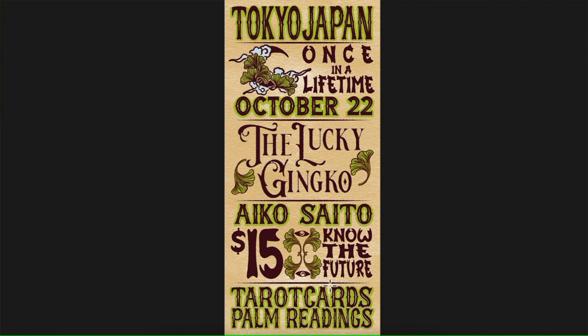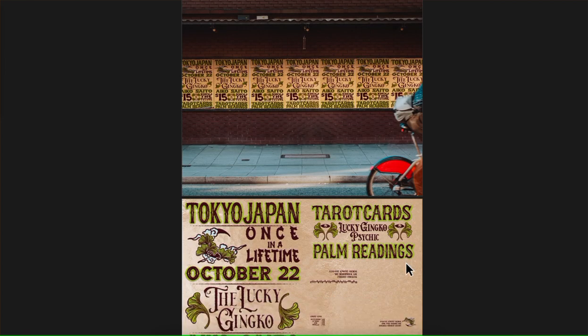Whether you use it for the horizontal rules, or maybe for something else you'd want to draw attention to, like the $15 or know the future, something like that. Just consider it.